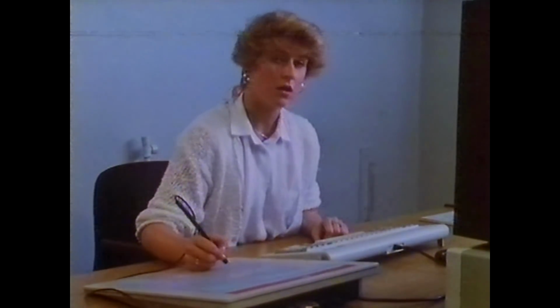Computers are only just beginning to come into my job, but they're definitely here to stay.